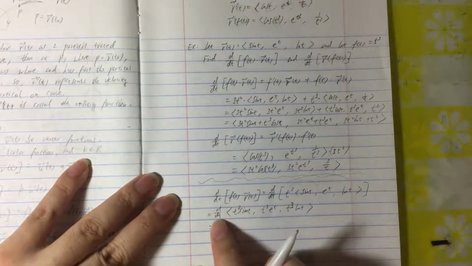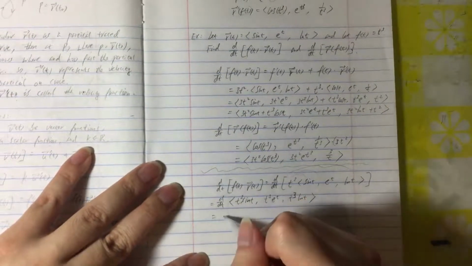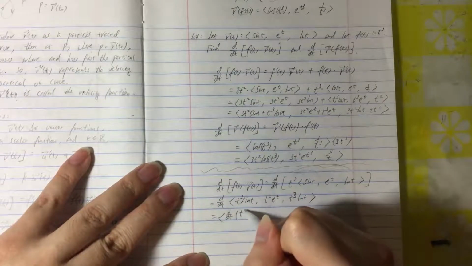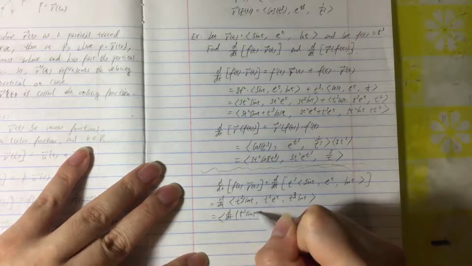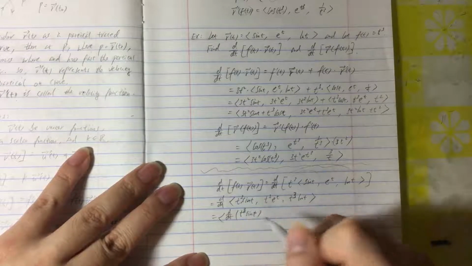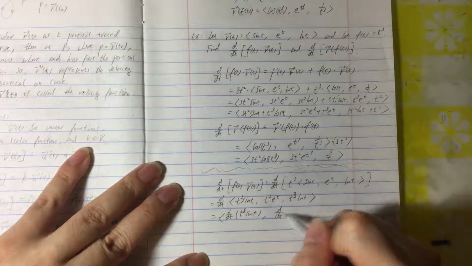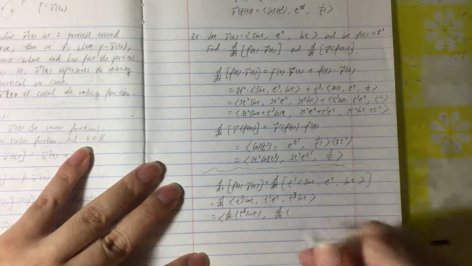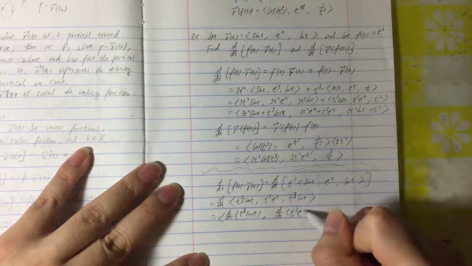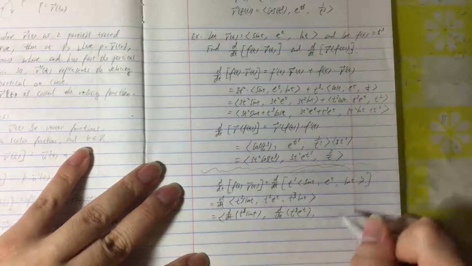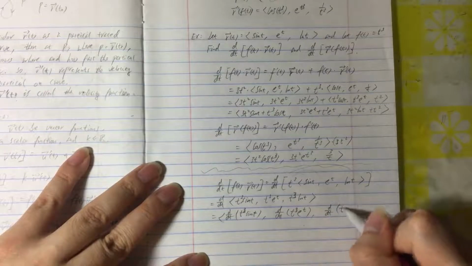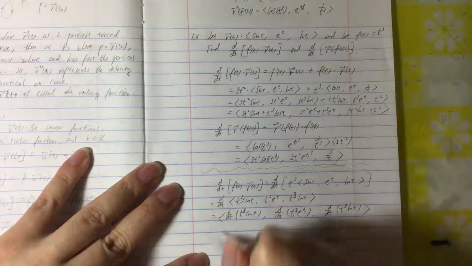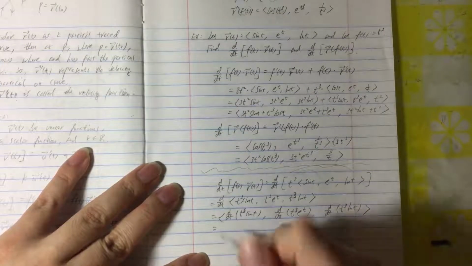Then when we take the derivative of a vector function, we take the derivative of each component individually. We won't take the derivative of the vector function as a whole. Take the derivative of each component individually.